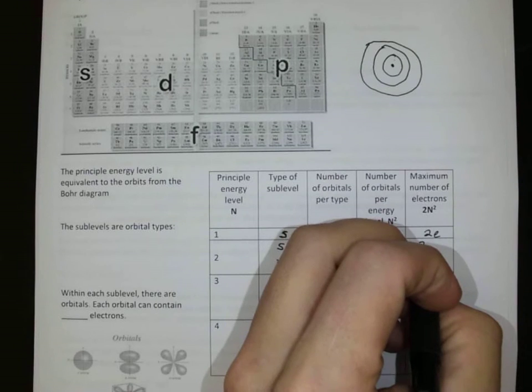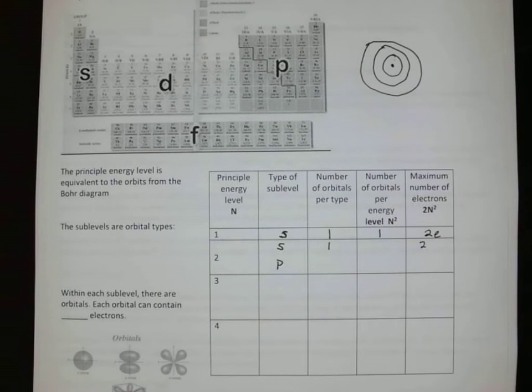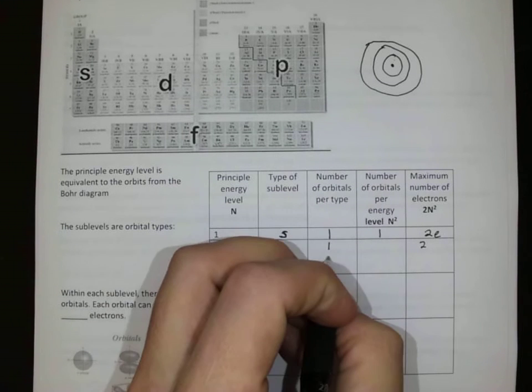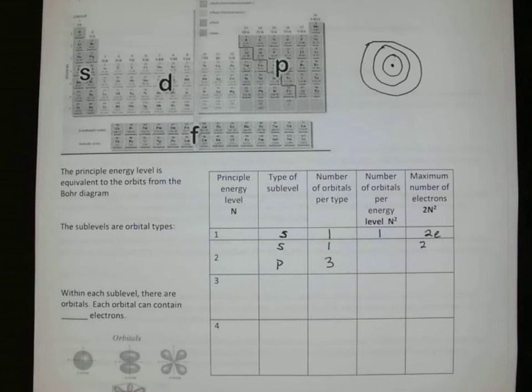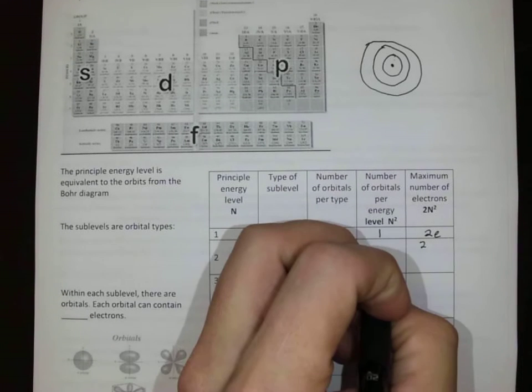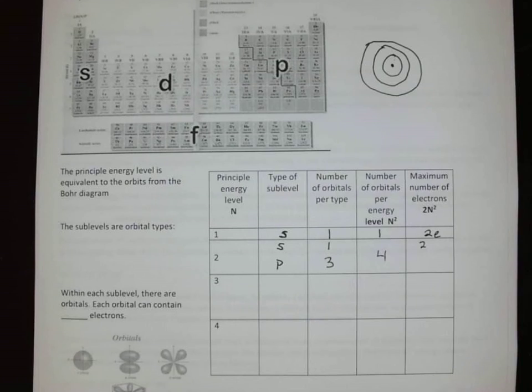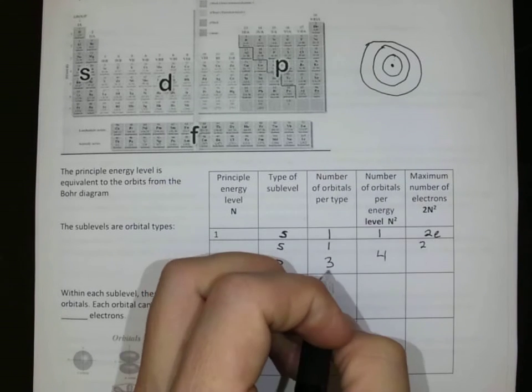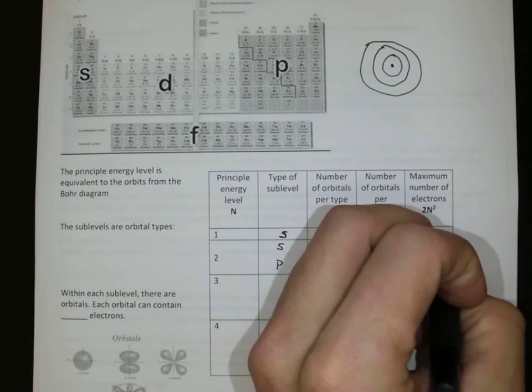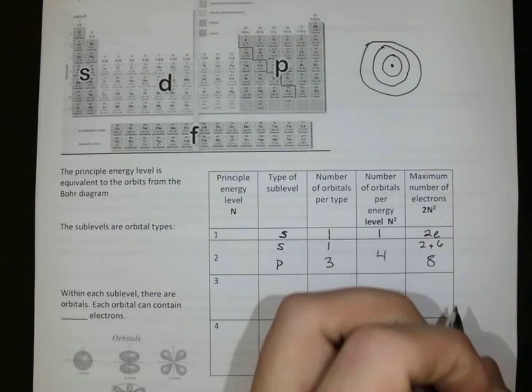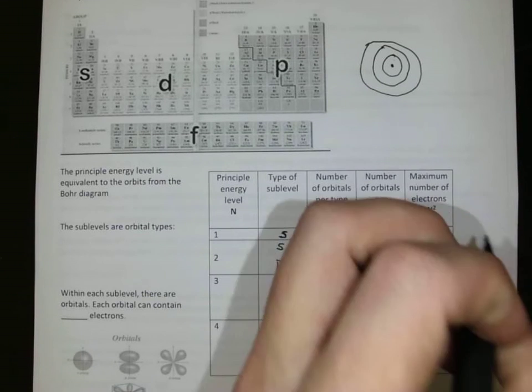For p orbitals, we have 3 orientations, which means we can get 6 electrons into our p orbitals. So our total number of orbitals is 1 plus 3, which is 4, and we get 8 electrons total.